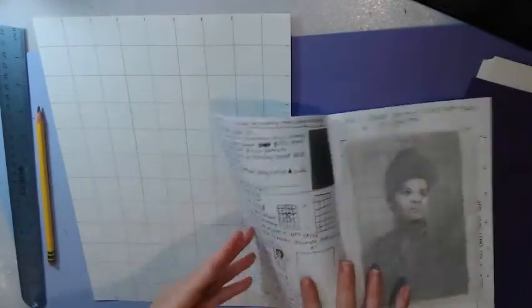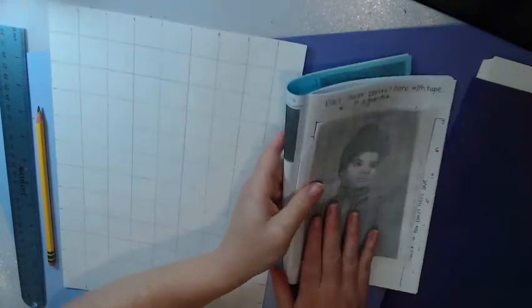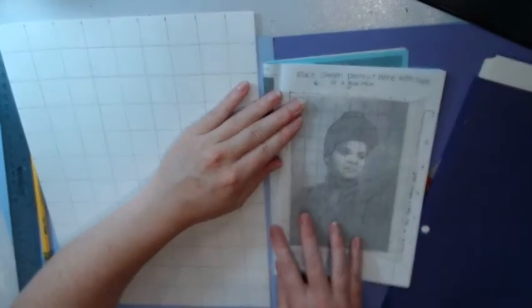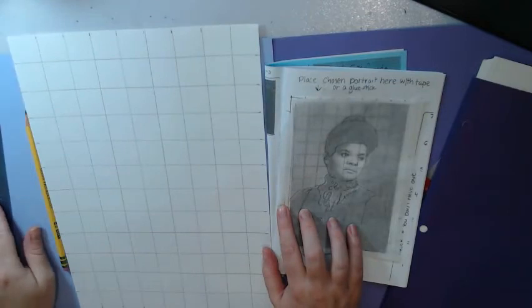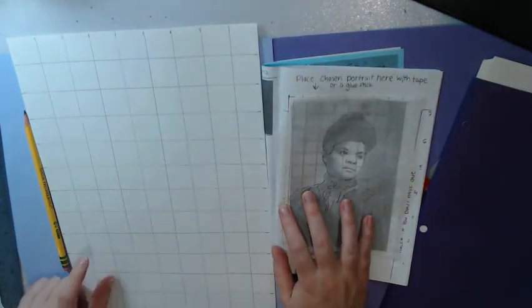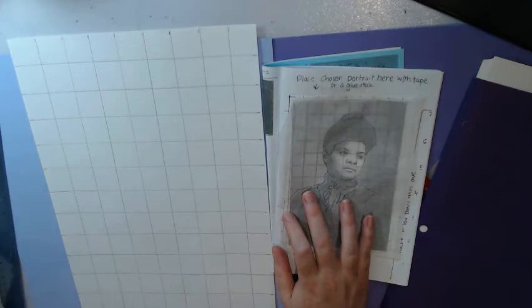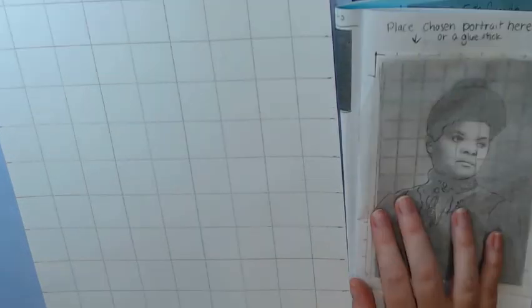Now you can see I have a piece of paper here and a piece of paper here, and it's the same, so the grids. The next step is helping me remember about the grids.